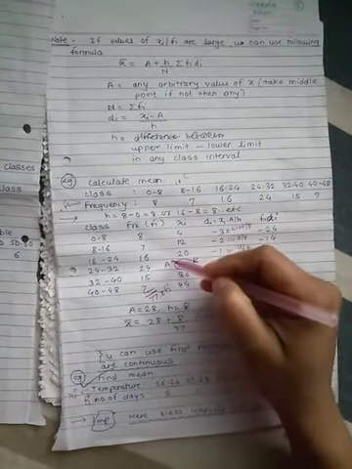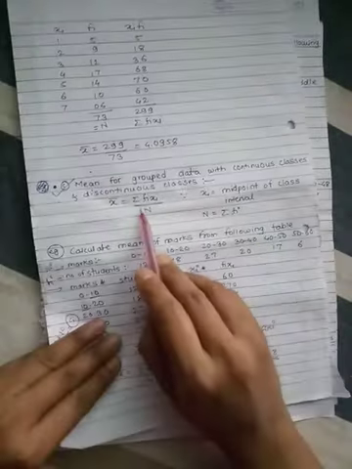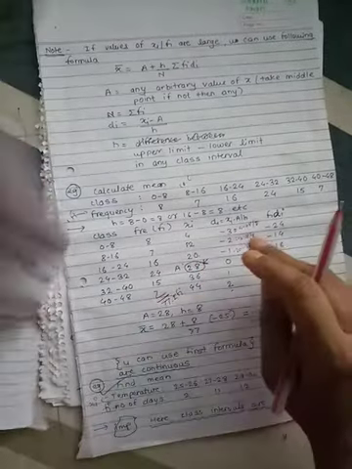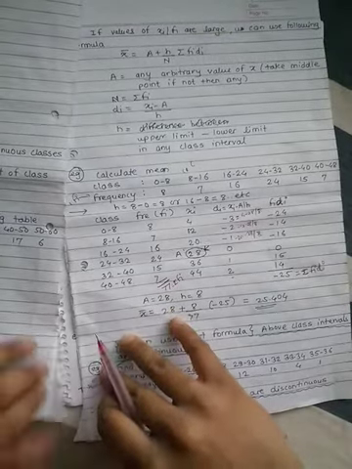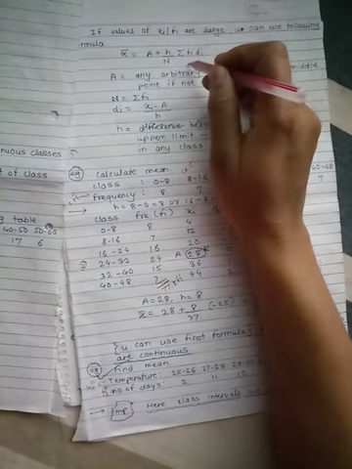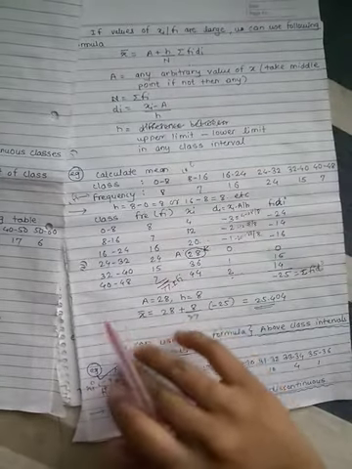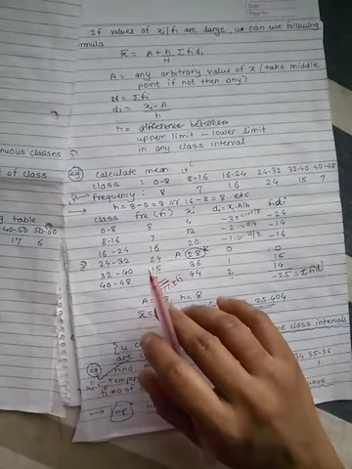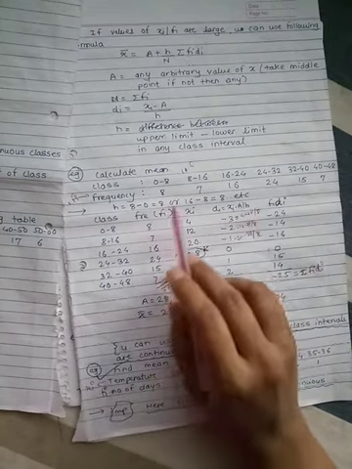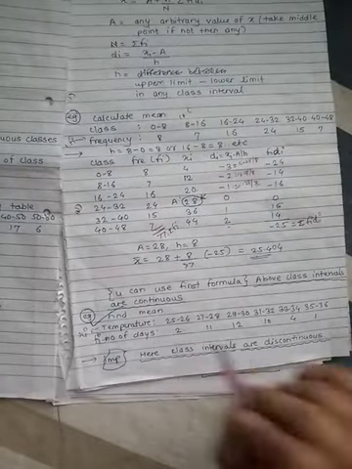For this example you can use the previous formula. You can use the same formula for this example. Here I have taken the step deviation method. You can use this formula for finding x bar when the xi and fi values are large in number. That is, if you are given years like 1920, 1930, in the thousands, then use this formula.